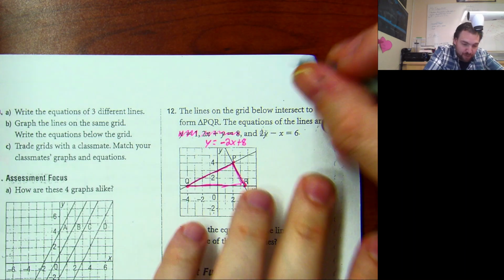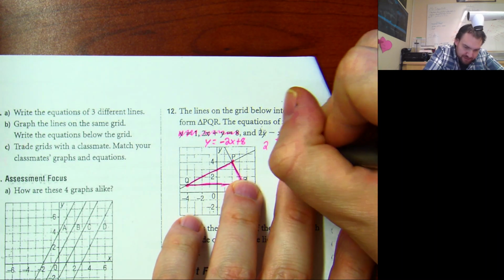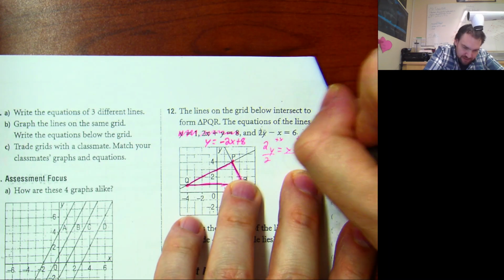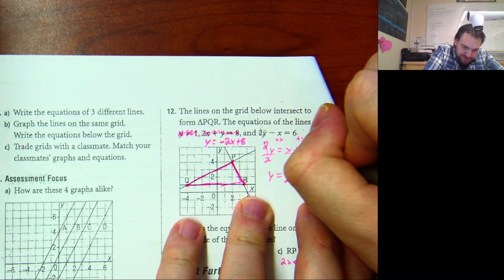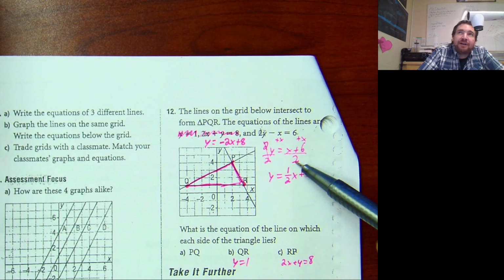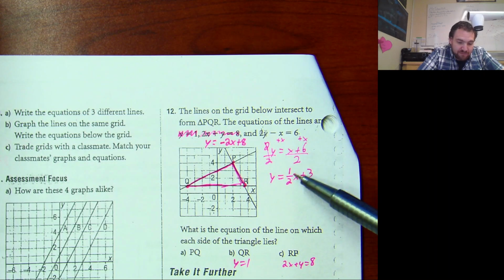Let's isolate for y by adding x to both sides. So I'm going to get 2y equals x plus 6. I'm going to divide by 2. So I'm going to get y equals 1/2 x plus 3, because when I've got a numerator, I can divide both parts of my numerator by my denominator. Because I've got separate terms here, this only works because I've got x plus 6. So this becomes 1 over 2 x plus 3.